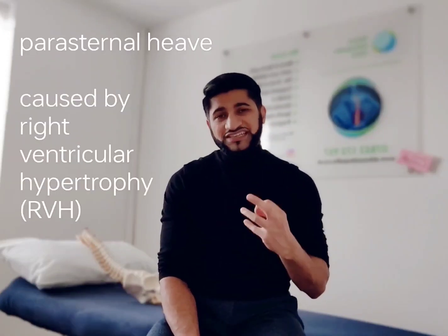The final thing I'm going to assess for here, I will then place my hand in a direction like so on the patient's sternum, and I'm going to feel for what I call parasternal heave. A heave essentially is where it feels like the heart is pounding into your hand, and again that indicates various forms of cardiac pathology, and again outside the remit of this video, so I'm not going to elaborate too much on that.